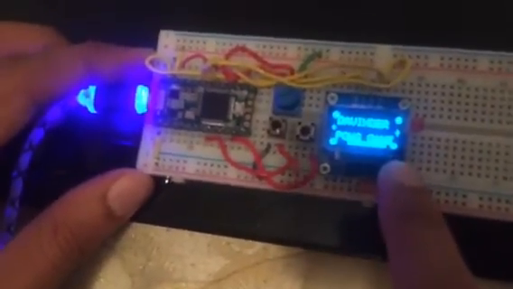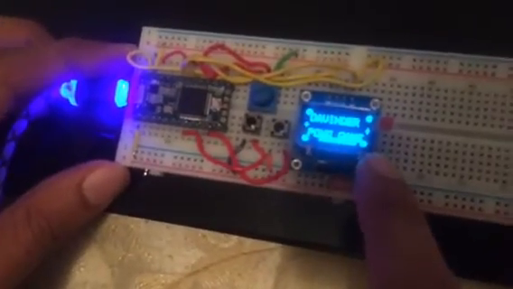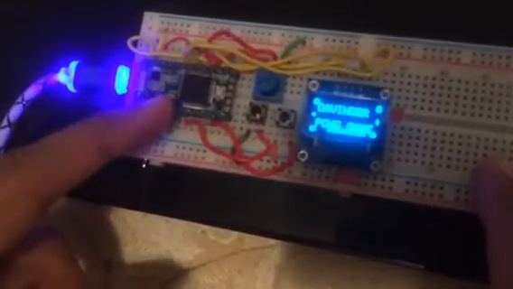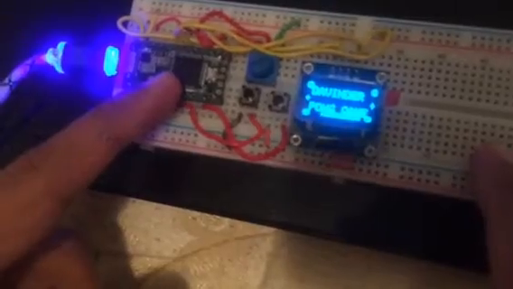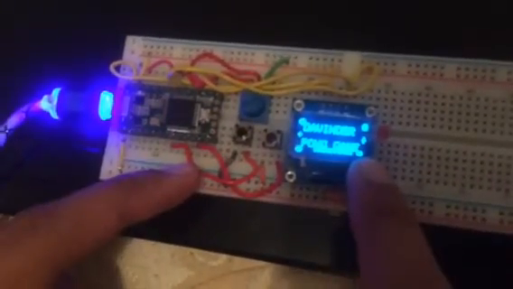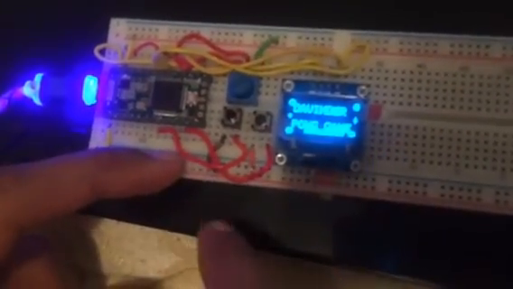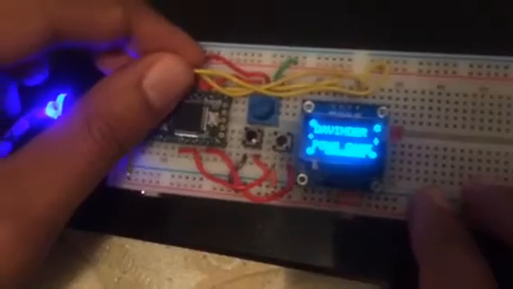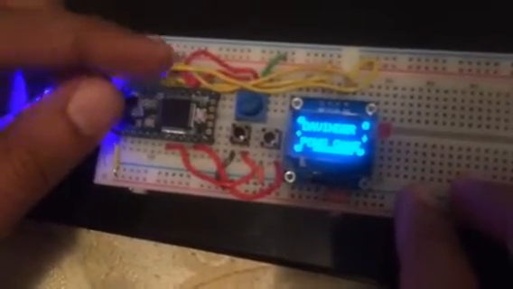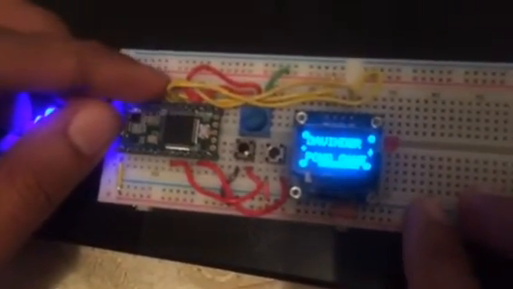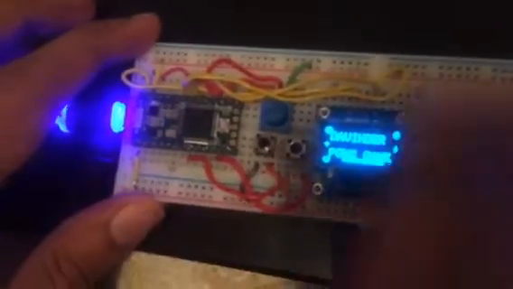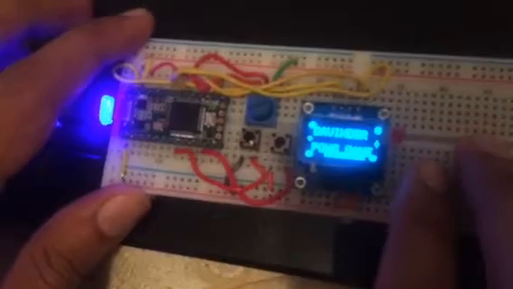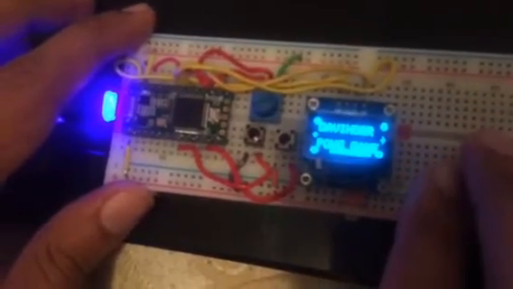This is a 128 by 64 OLED display. This is a Teensy board, and this acts as a master, this acts as a slave. Basically I2C communication is going on between these two components. So we use the SCL pin 18 and this is SDA pin 19. This is a clock signal going on between the display and the Teensy board.